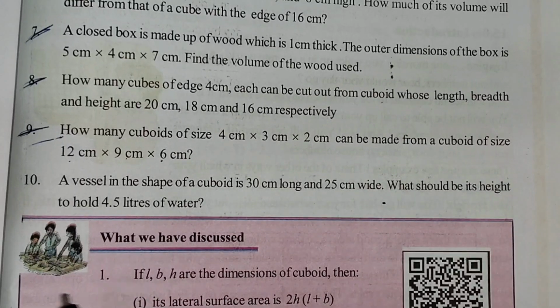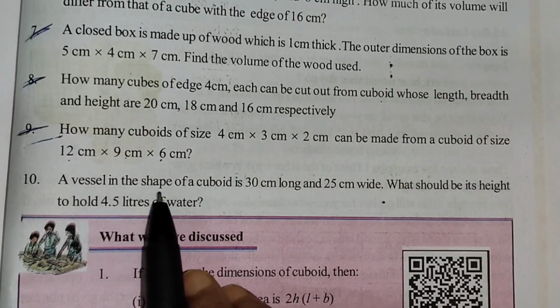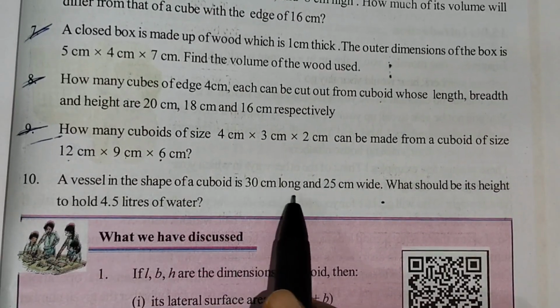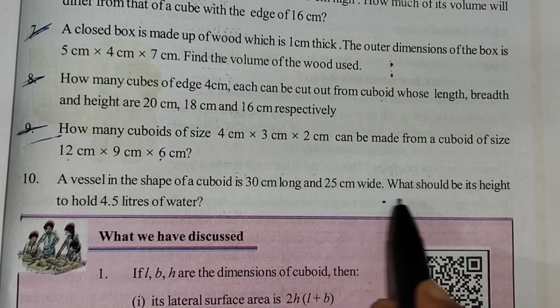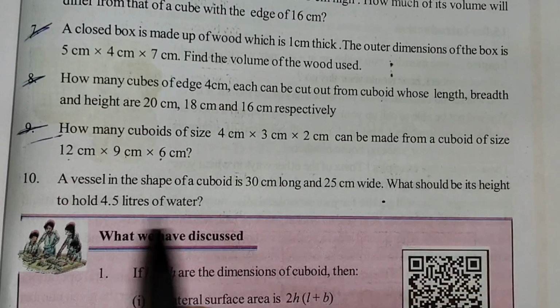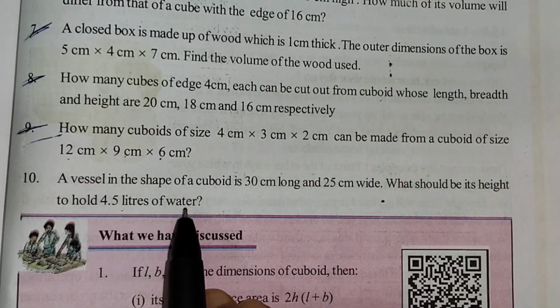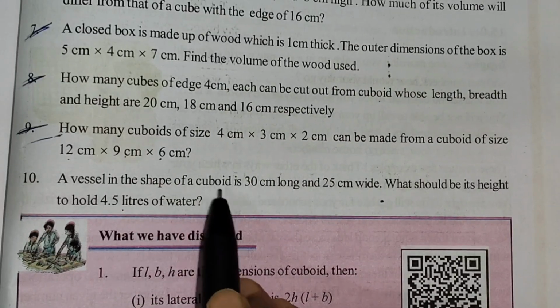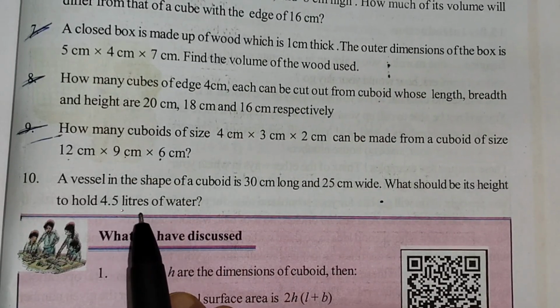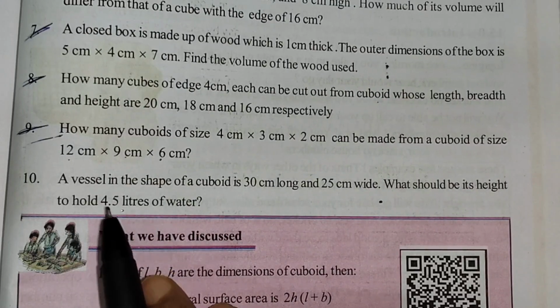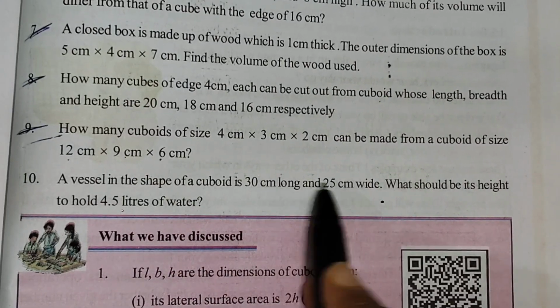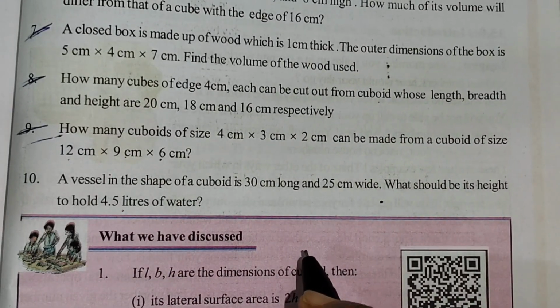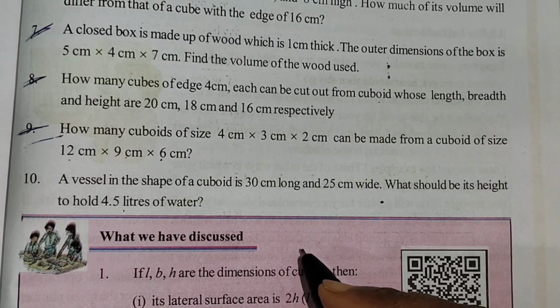Next, the 10th question. A vessel in the shape of a cuboid is 30 centimeters long and 25 centimeters wide. What should be its height to hold 4.5 liters of water? Here the cuboid's capacity is 4.5 liters, so the capacity is divided by these two measurements, and the height comes. So we find the height.